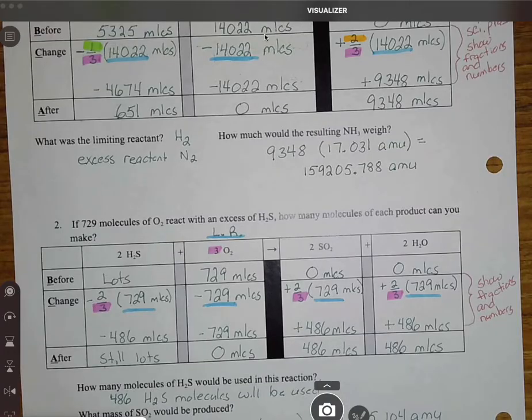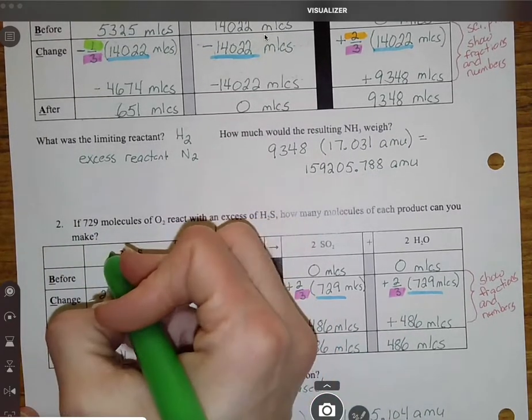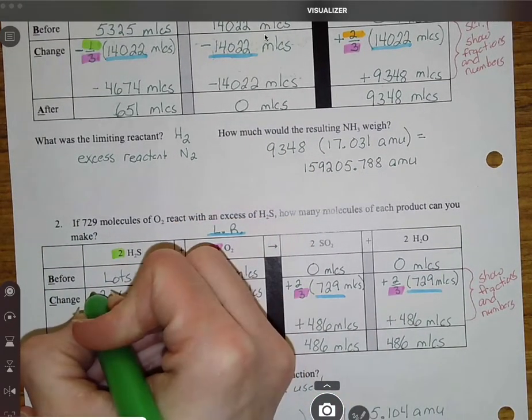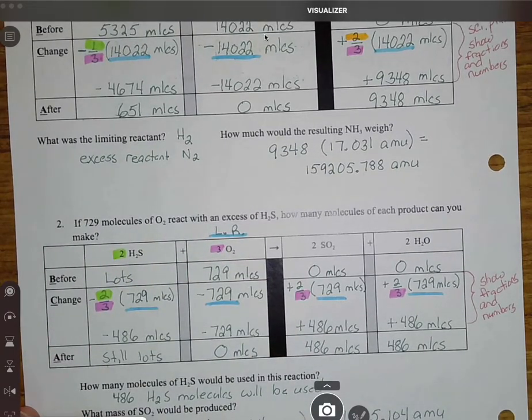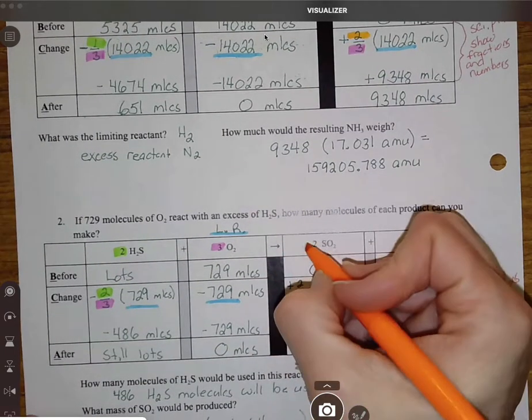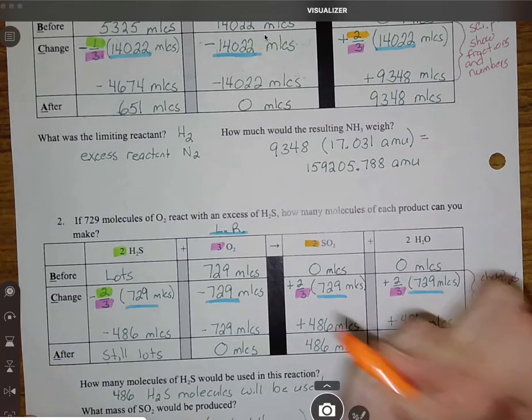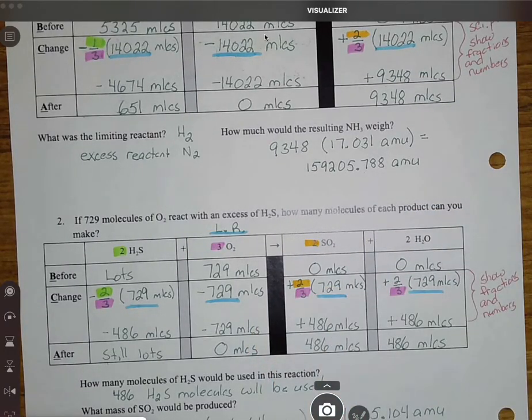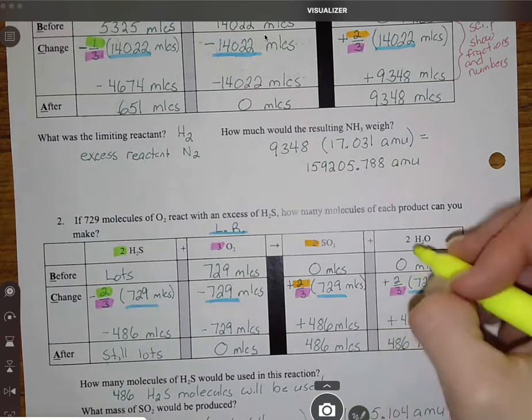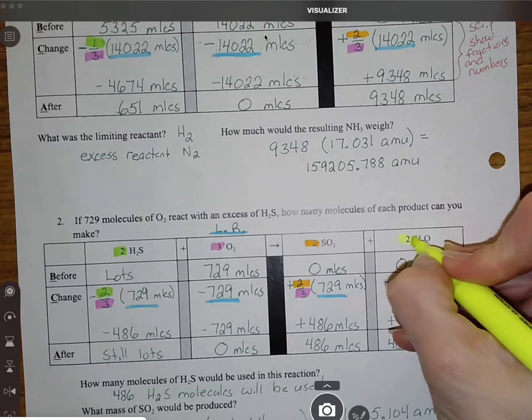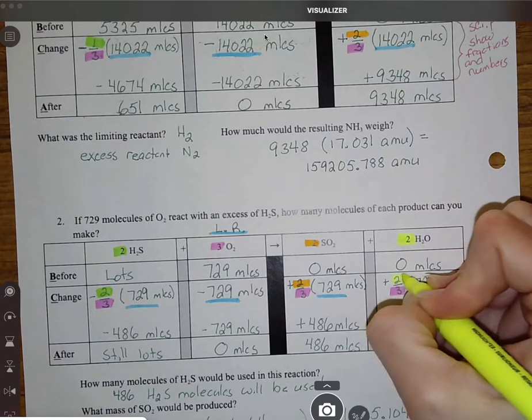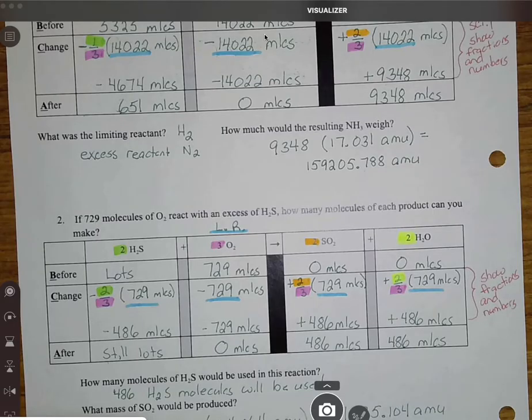Jumping down to the next one, the number in front of the H2S becomes the numerator. The number in front of the SO2 becomes the numerator. And the number in front of the H2O becomes the numerator. And so there's some color coding to help you kind of track where I got the numbers.